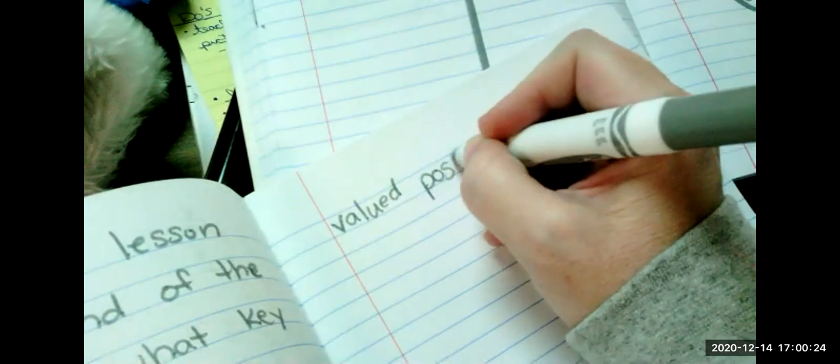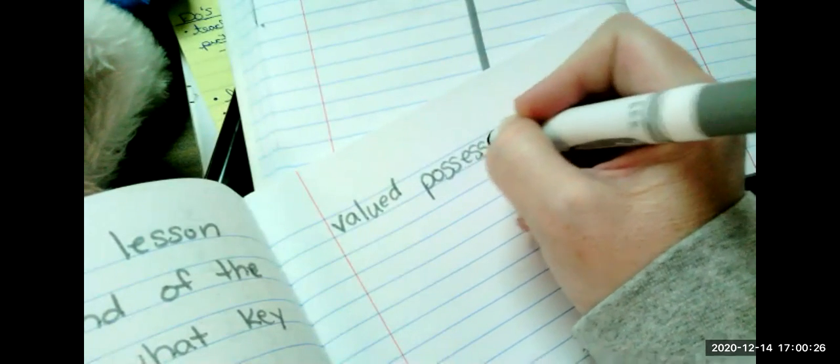of their most valued possession. Oops, can't see anything, can you? Their most valued possession.